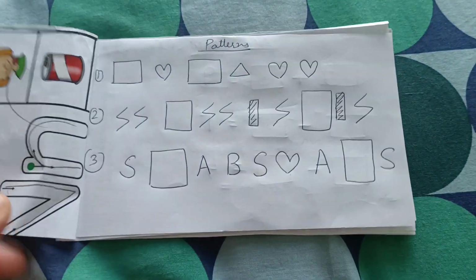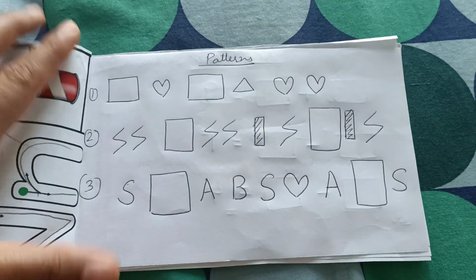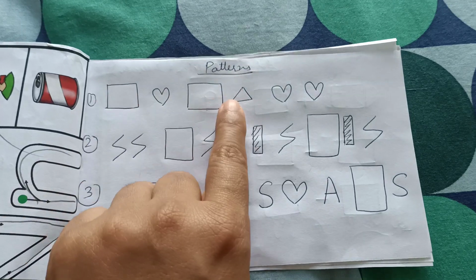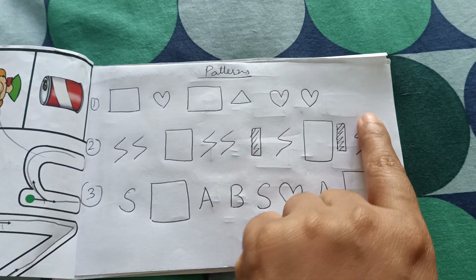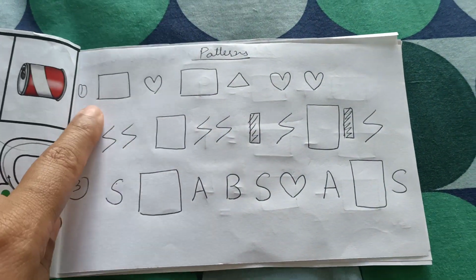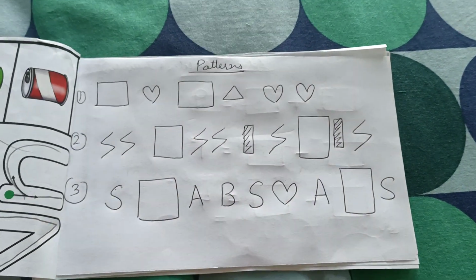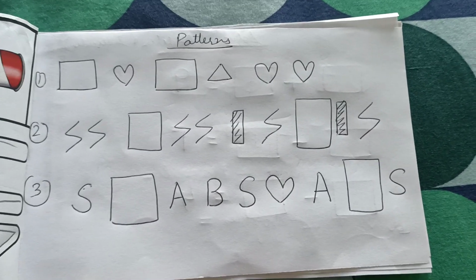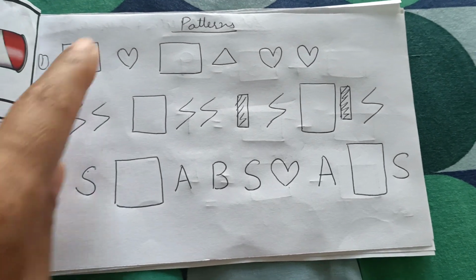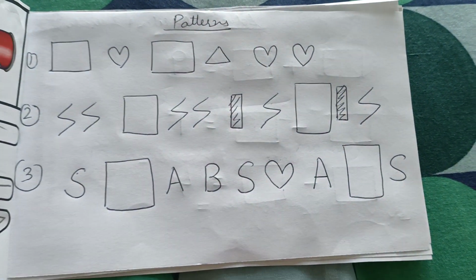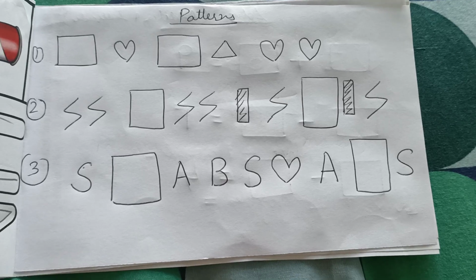So starting with the first activity, it is about patterns. Earlier we used to do it like this: I'll write the pattern here and she has to follow the pattern to complete it. Now this is different. I have left the spaces in between and now she has to understand the pattern. So again, I don't think she'll be able to do it by herself. I need to help her out, but I'm just using an advanced level of patterns because she's done with the basic ones.